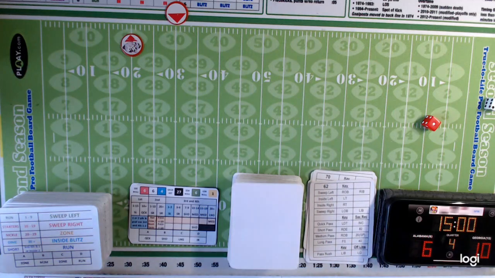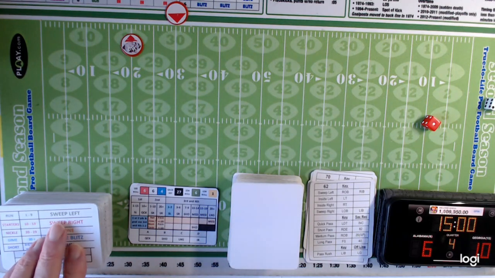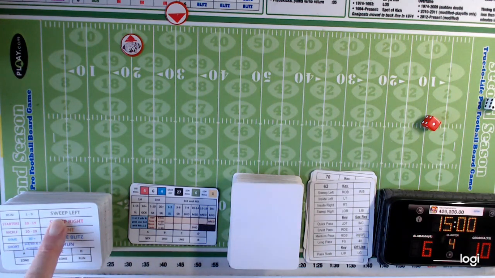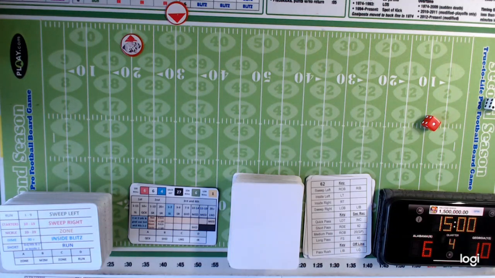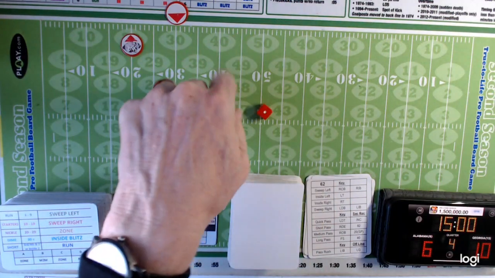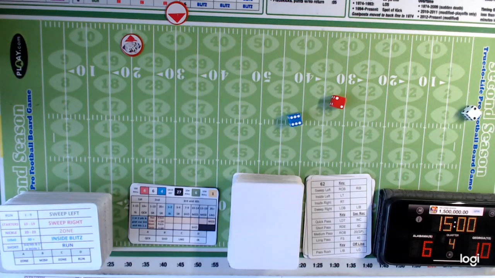So it's a sweep left, and their difference is a -2, so that makes it a run defense at the moment. So a sweep left against a sweep left, that's going to be good for the defense. That's going to be a +2. So sweep left then is going to be the right outside linebacker or right inside linebacker, and he's already a 6, so it's going to be a good defensive play. 2-2 is going to lose a yard.